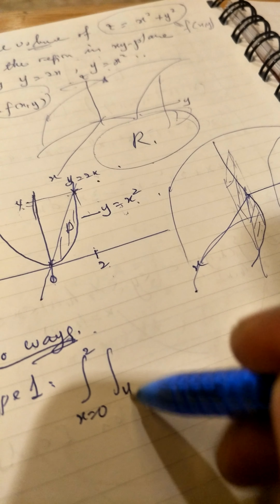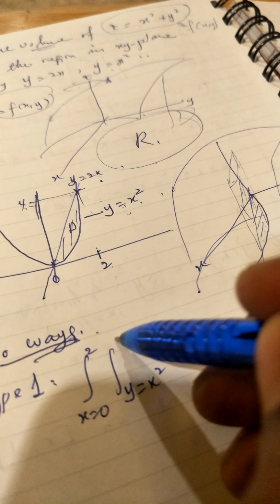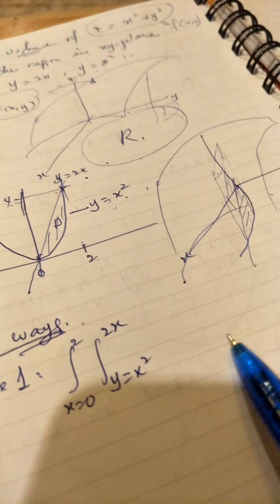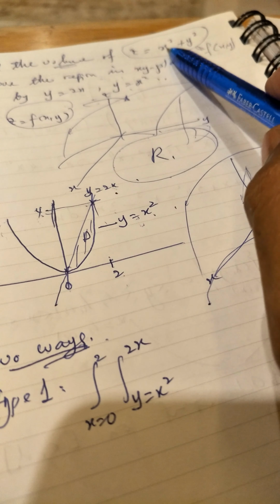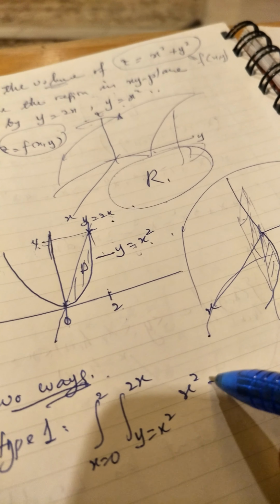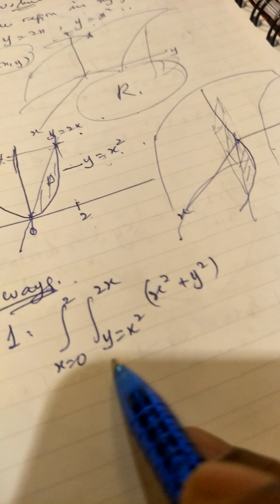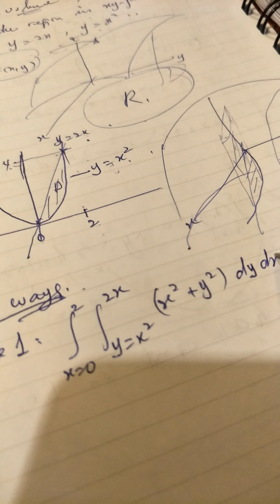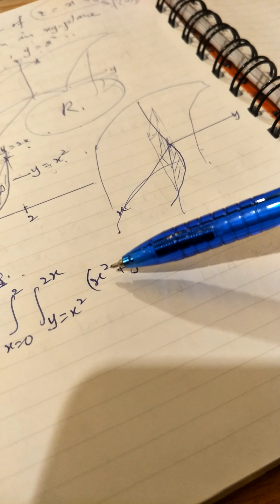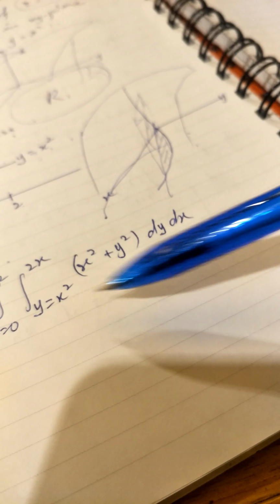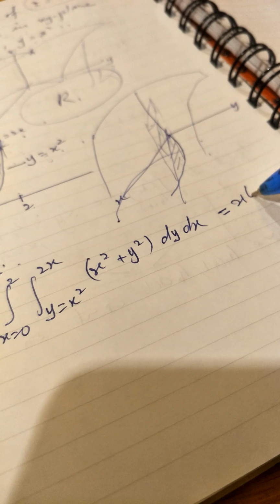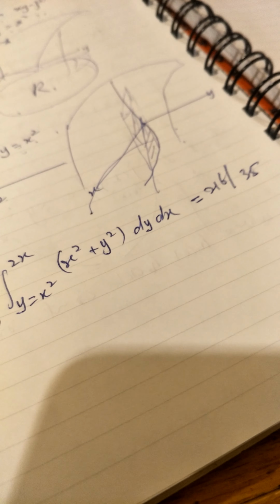Our integrand is the surface given by x squared plus y squared. So we integrate with respect to dy and dx. I don't have to solve this in detail. You can do this. The answer is 1216 over 35.